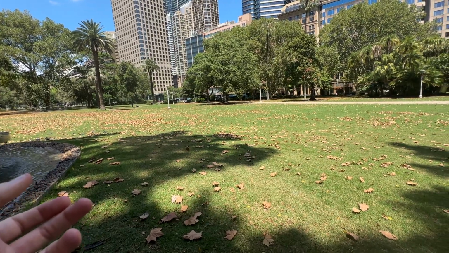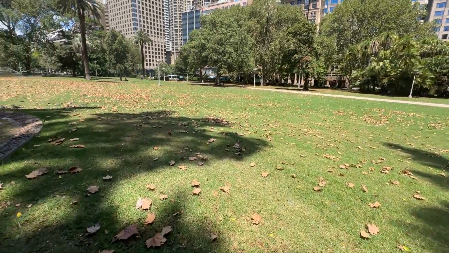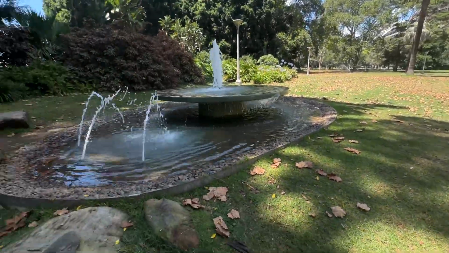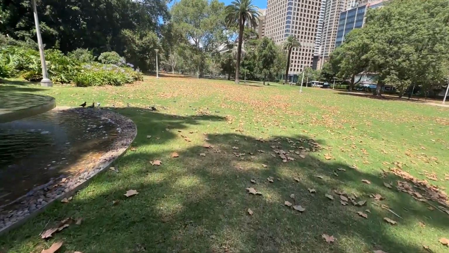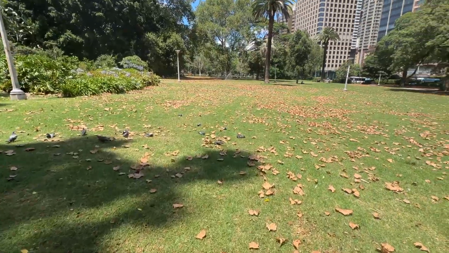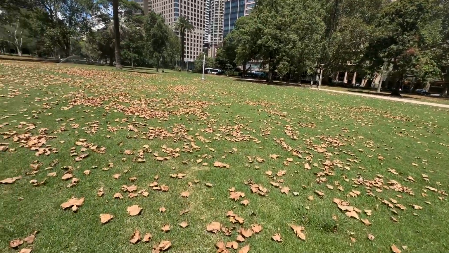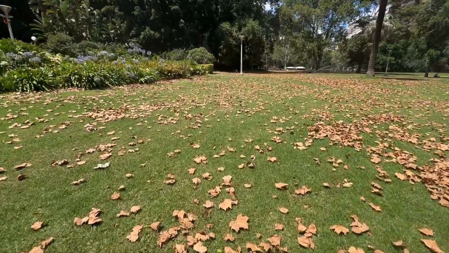You can capture those light lines as well, which is also quite cool to do. I'm just going to go towards another area. I've been here a couple of days ago, but it was pouring with rain, so I didn't really want to shoot a POV today, because it's raining.